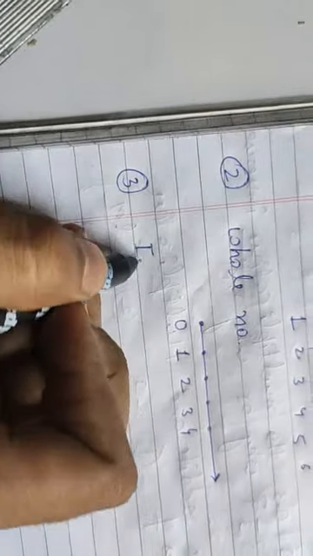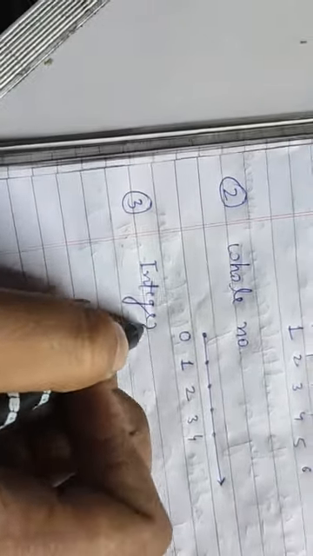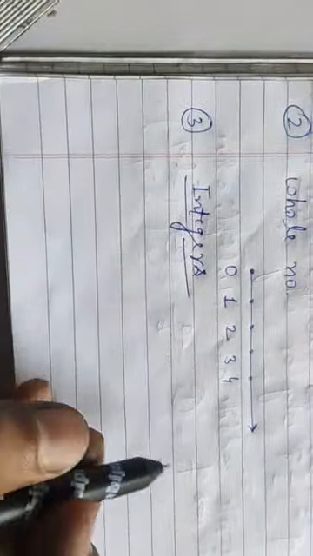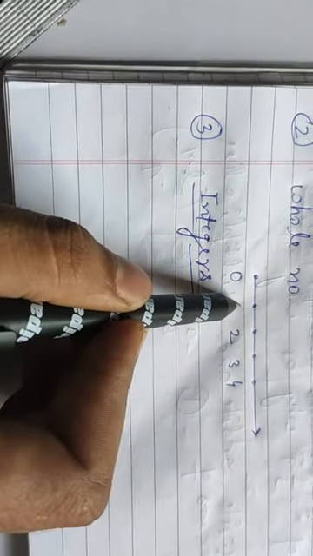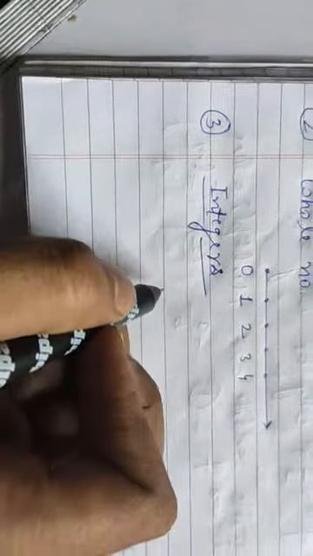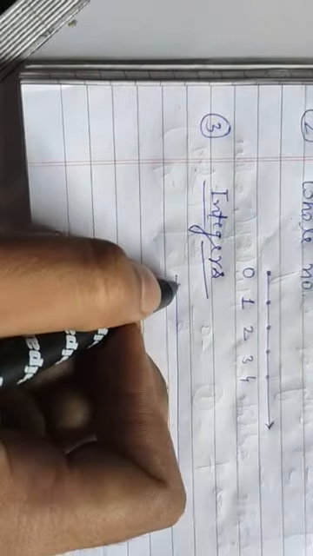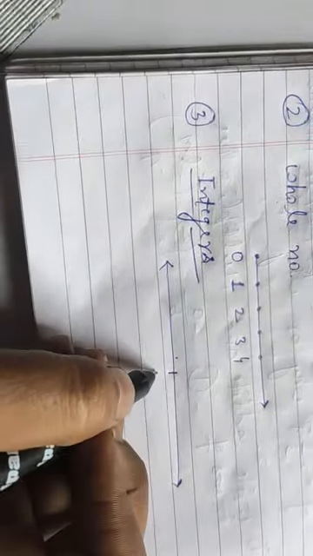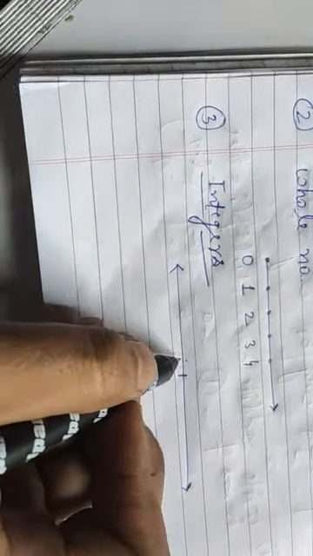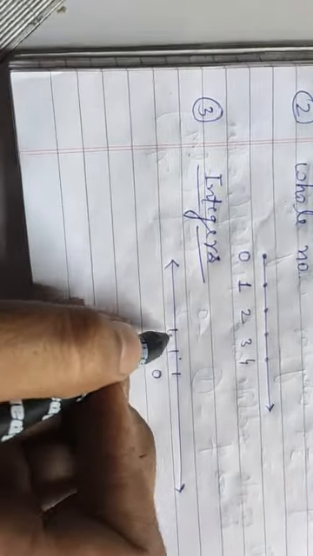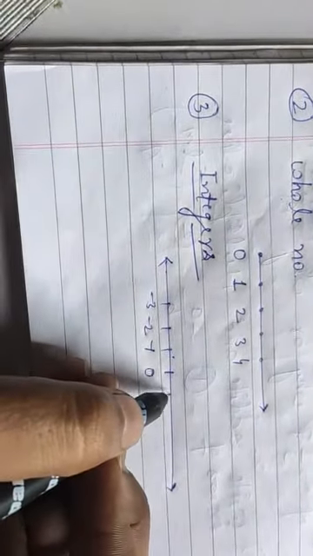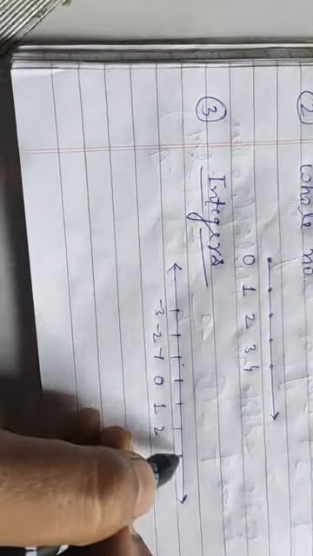Next, integers. And I told you what integers are. Take negative sign to whole numbers and include all natural numbers. So the numbers so obtained are called integers. That means take negative sign in the set of whole numbers. So whole numbers are 0. When you take negative to 1, this will be negative 1. When you take negative with 2, this will be negative 2, negative 3, and so on. And include all natural numbers. This will be 1, 2, 3, 4, 5, 6, and so on.